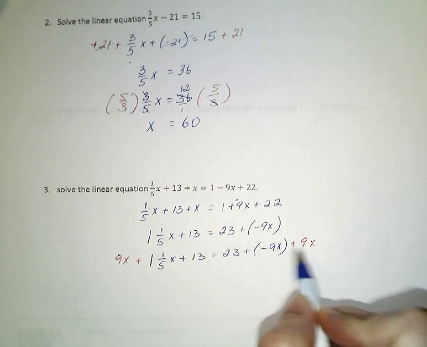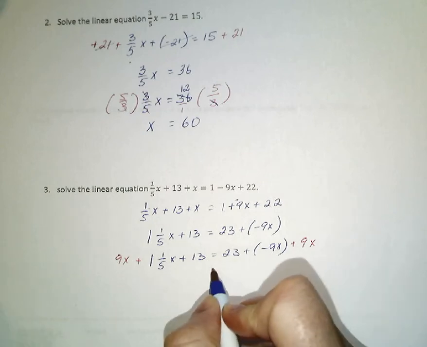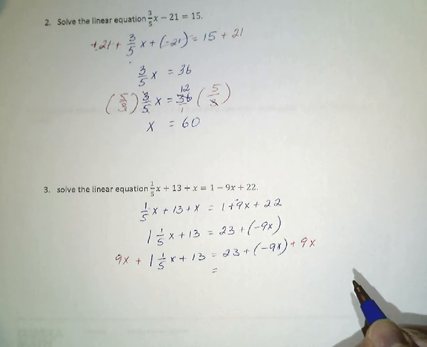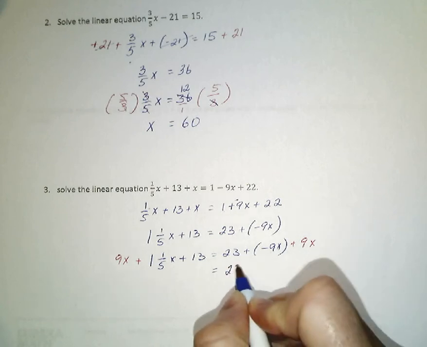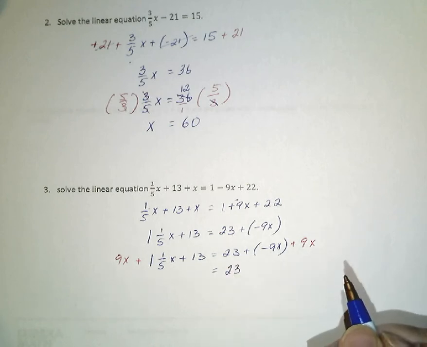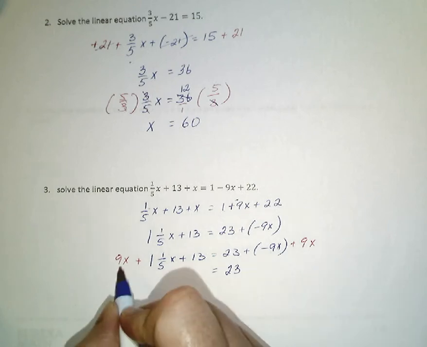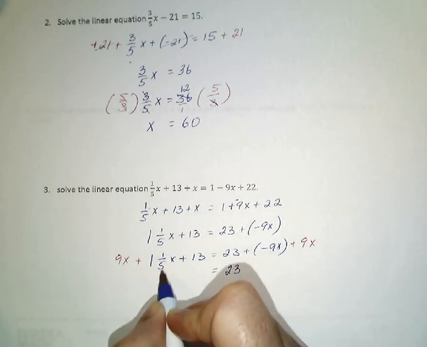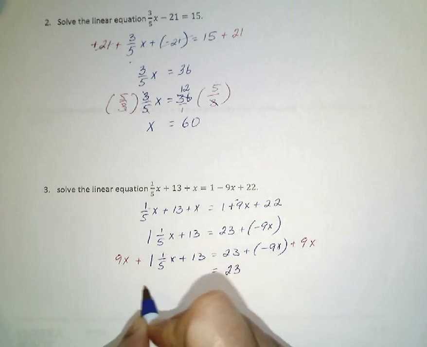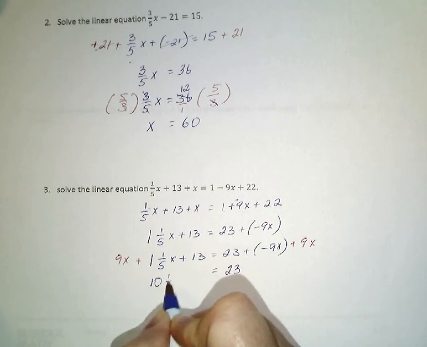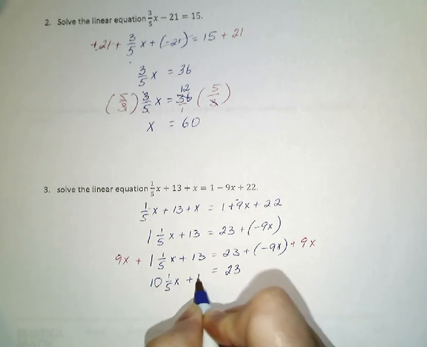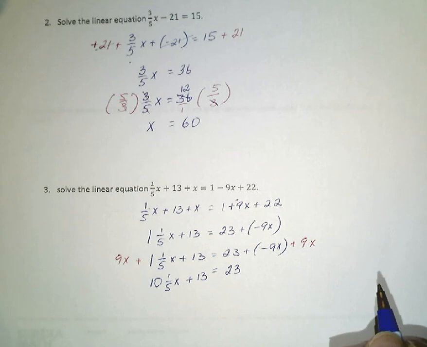Here negative 9x and 9x will get simplified. They will cancel each other out, making it a 0. You will have 23 left on the right side. On the left side, you will have 9x plus 1 and 1/5 x will give you 10 and 1/5 x, 10 and 1/5 x plus 13. Now you got that two-step equation that you already know how to solve.